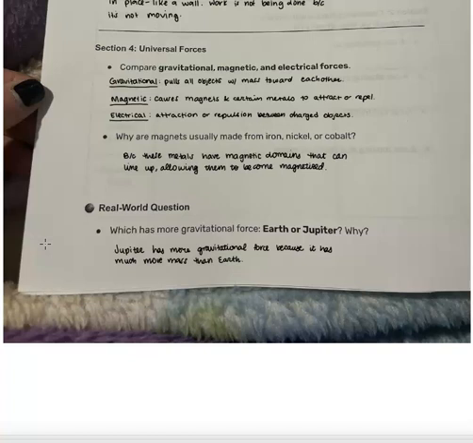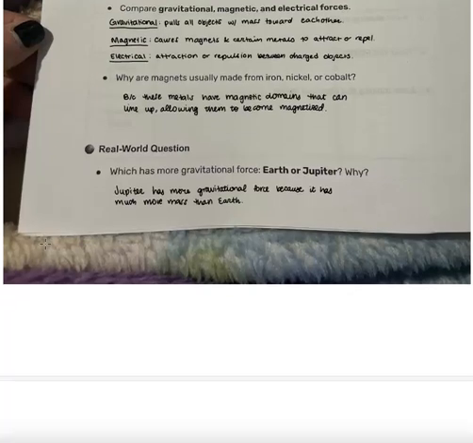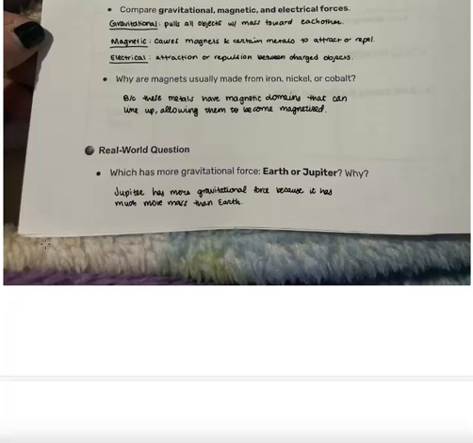Gravitational force pulls all objects with mass towards each other. Magnetic causes magnets and certain metals to attract or repel. Electrical is attraction or repulsion between charged objects. Magnets are usually made from iron, nickel, and cobalt because these metals have magnetic domains that can line up, allowing them to become magnetized.